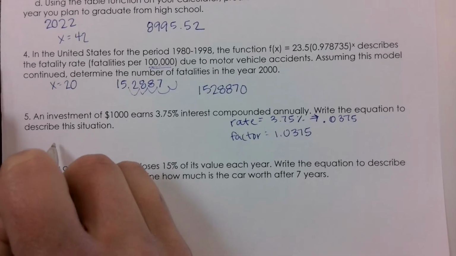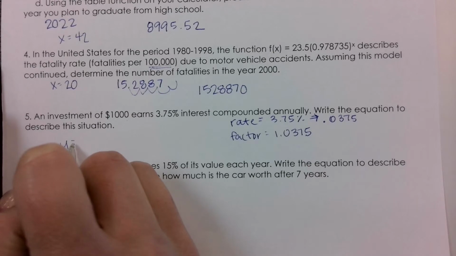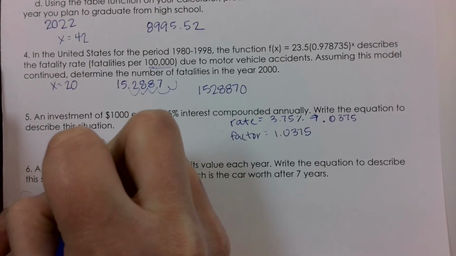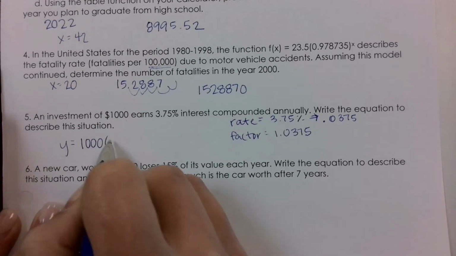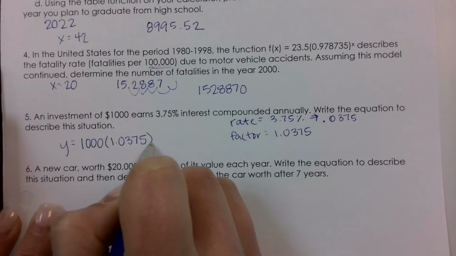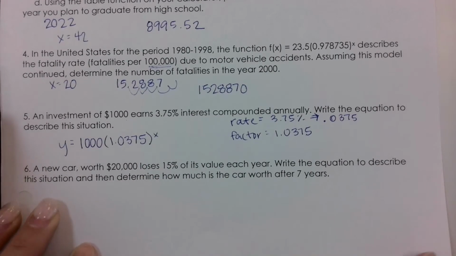Then to write our equation, you're going to have y equals. And how much money did we start with? 1,000. What goes inside your parentheses? And what's your exponent? Is that okay?